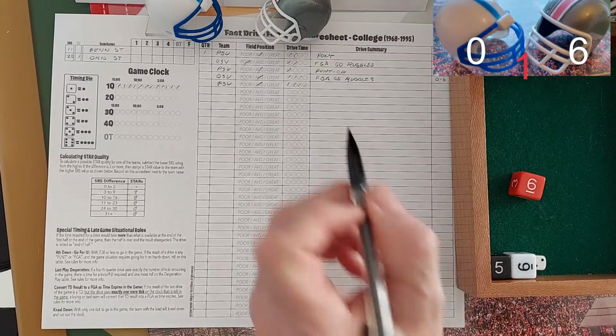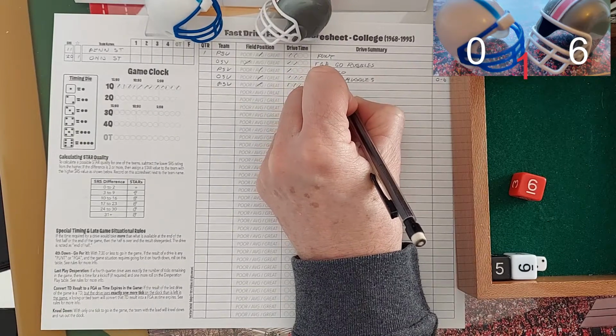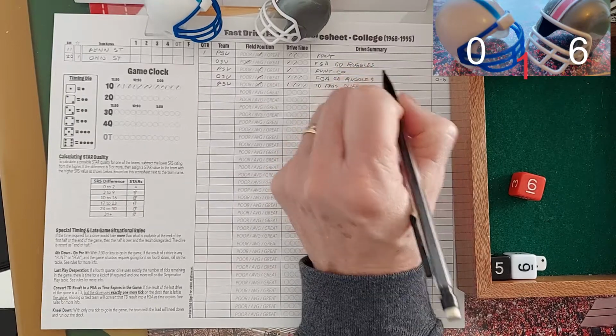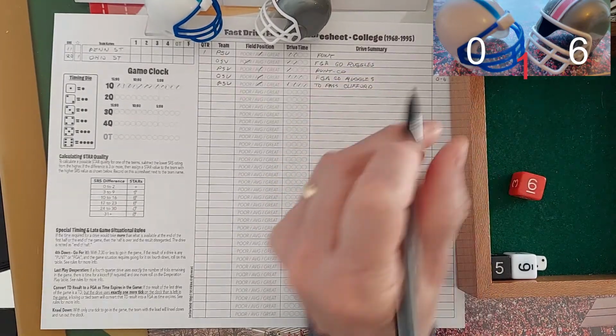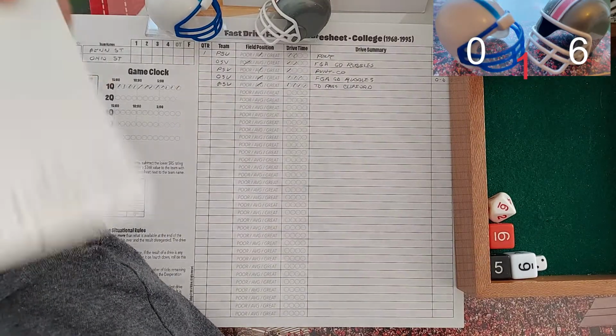Third column is a touchdown pass. Clifford. And let's see who he throws that to. 6 will be Washington.